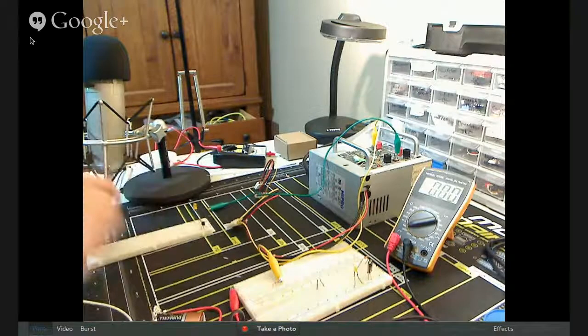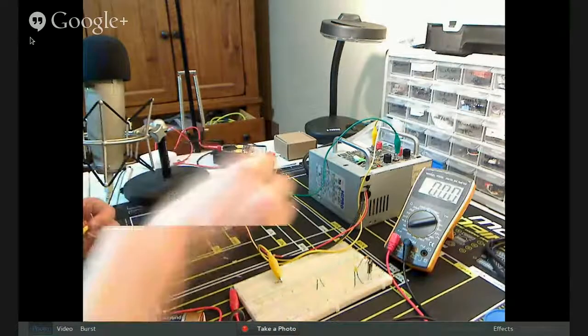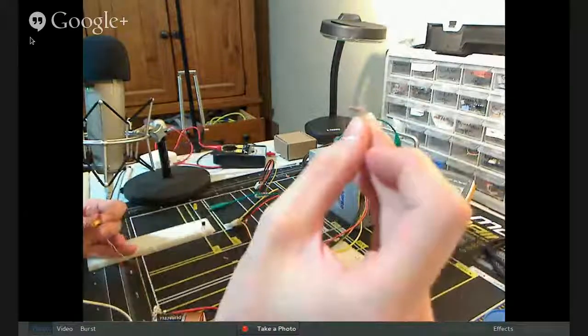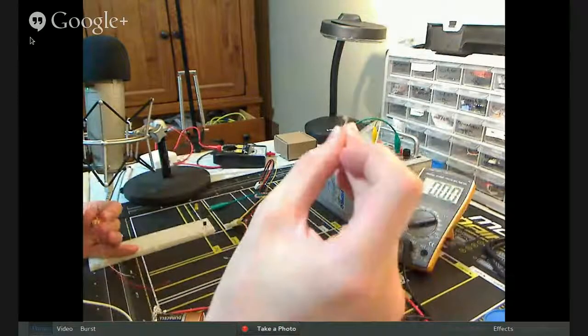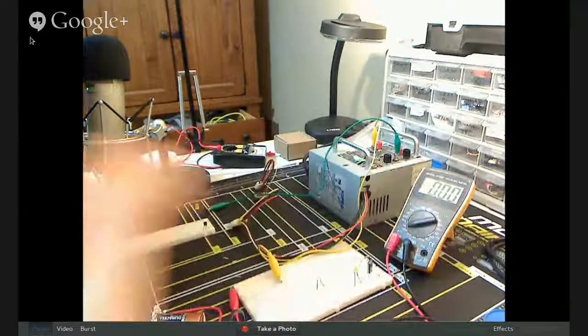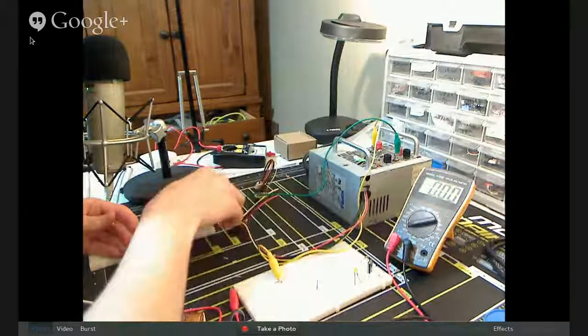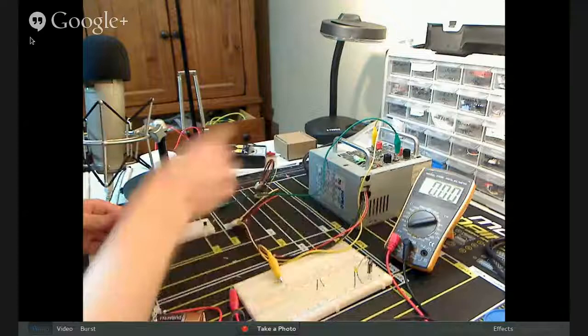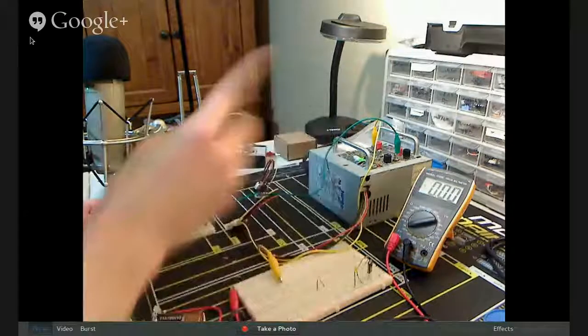You also need a 1 kilo ohm resistor, and the color code for that is brown, black, red. We'll need the LED that we want to light up, either one. I'm going to use this one that's diffused.